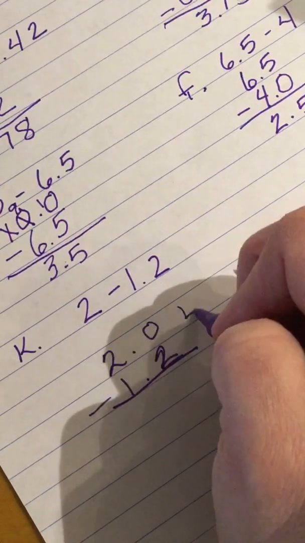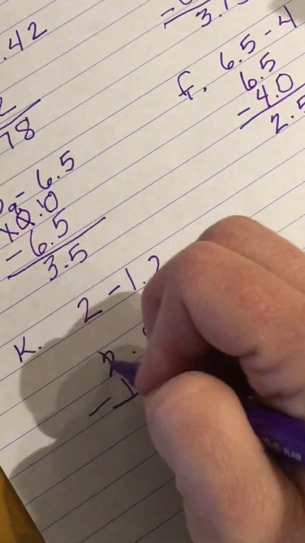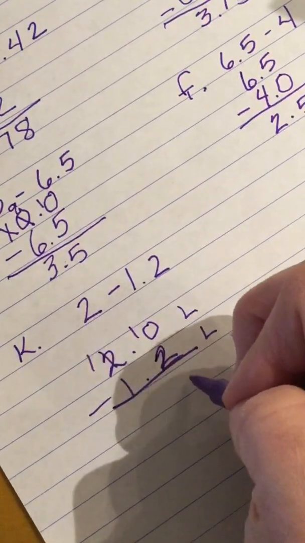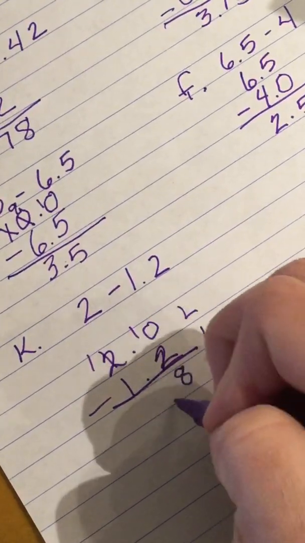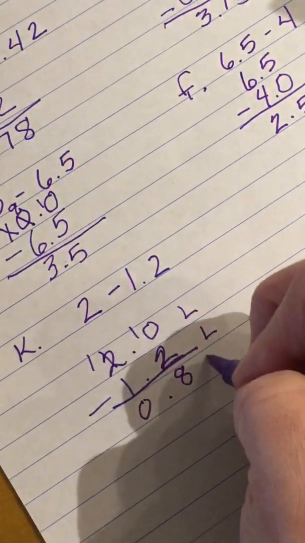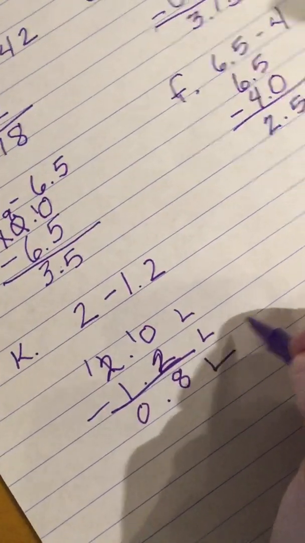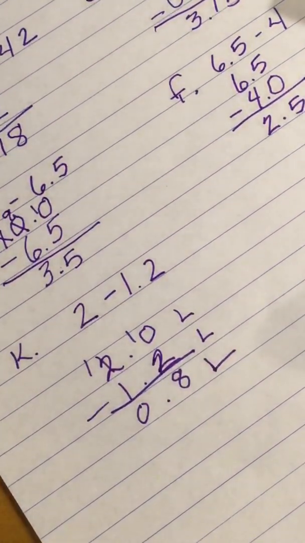All right, these are both liters. I need to regroup. 10 subtract 2 is 8. 1 subtract 1 is 0. And so I have 8 tenths of a liter left. All right, that's your lesson practice for today and your lesson.